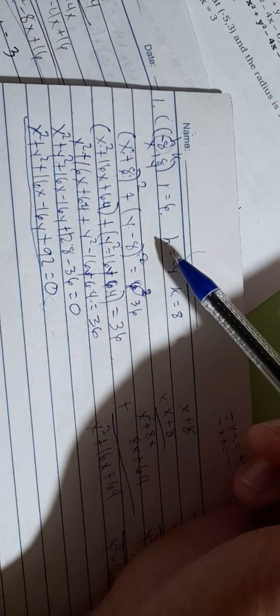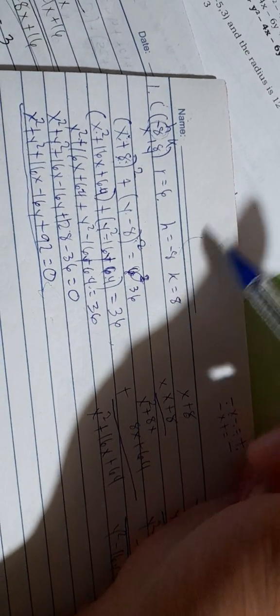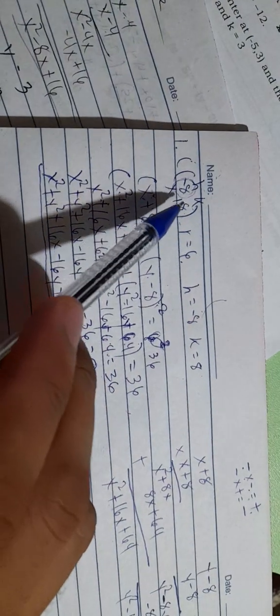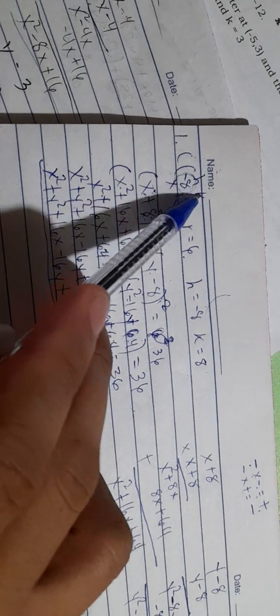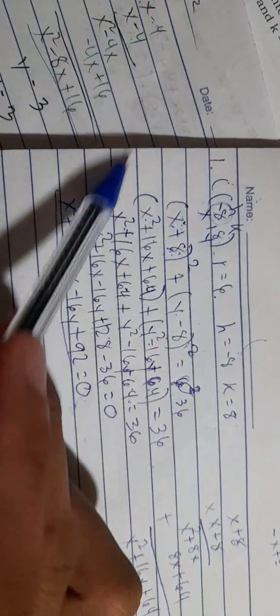I actually solved this myself. This is all I did. H is equal to negative 8, the first one. Then K is positive 8, which is the second one. It's always going to be X and Y, not Y and X. The same goes for H and K, so you don't get them reversed or you might solve them wrong.